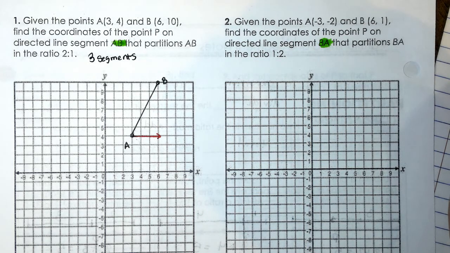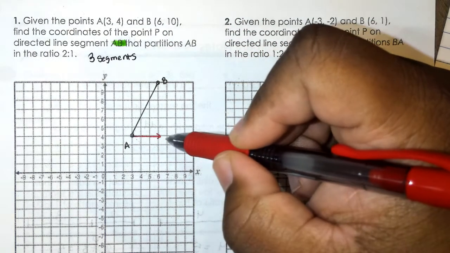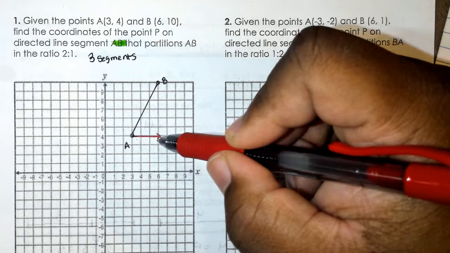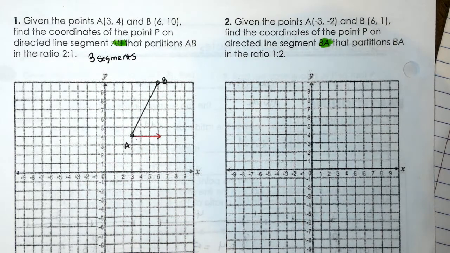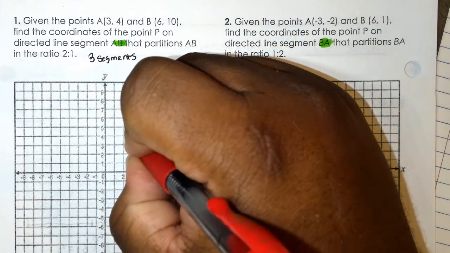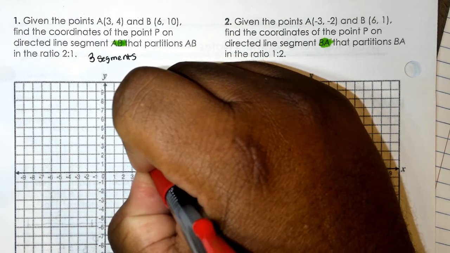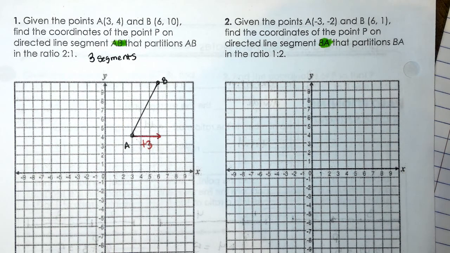When I move, I want to figure out what that count is too. You gotta understand which way you're moving so you can write your numbers down right. If you're moving from A to B to the right, that is a positive movement. Going from 3 to 6, that's moving in a positive direction horizontally. I move from 3 to 6, that's a plus 3. That was my horizontal change, plus 3.